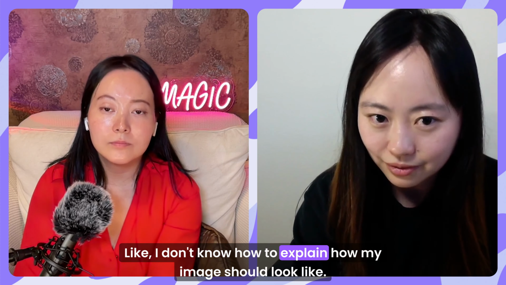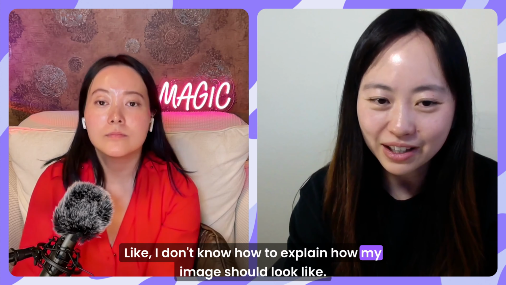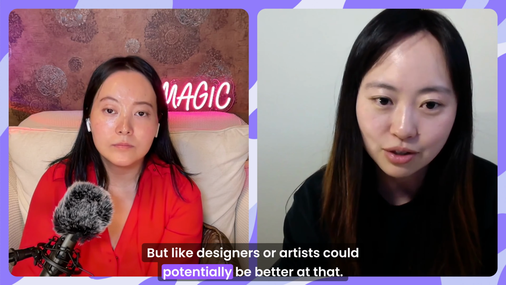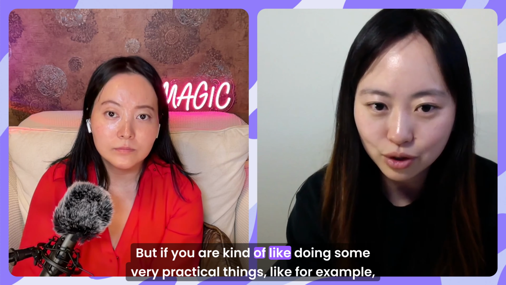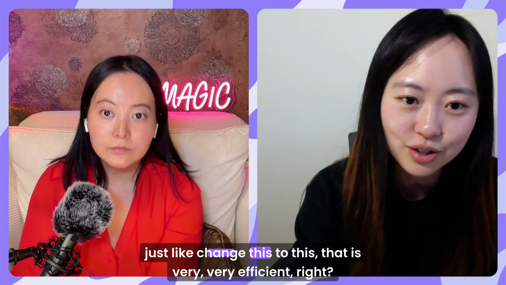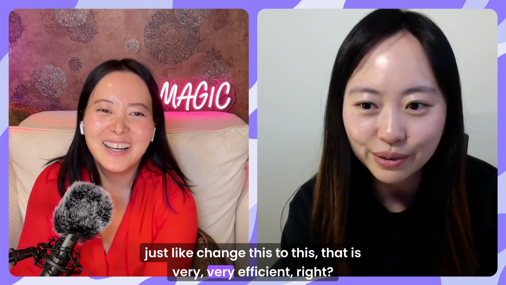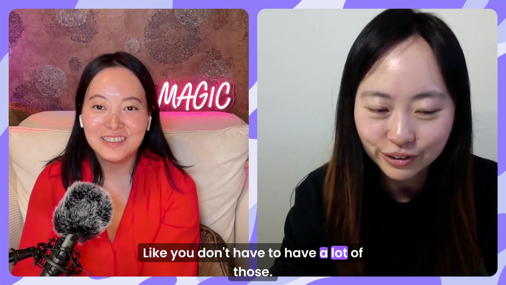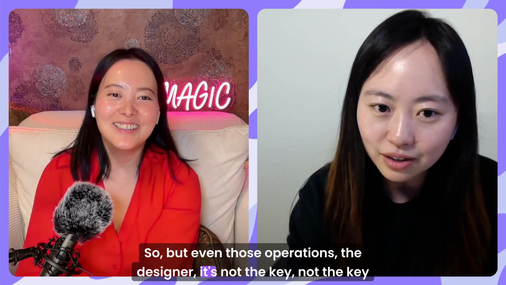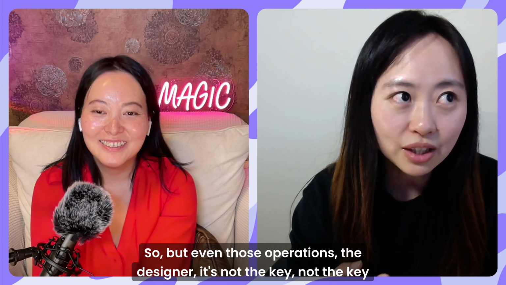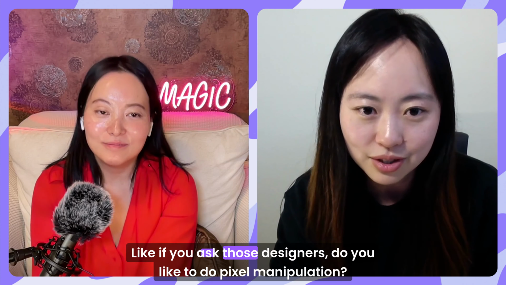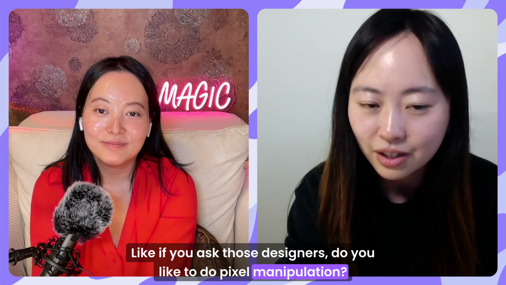I don't know how to explain how my image should look, but designers or artists could potentially be better at that. But if you are doing some very practical things, like just changing this to this, that is very efficient, right? You don't have to have a lot of those. But even those operations are not the key competitiveness of good designers. If you ask designers whether they like doing pixel manipulation, they will tell you no.